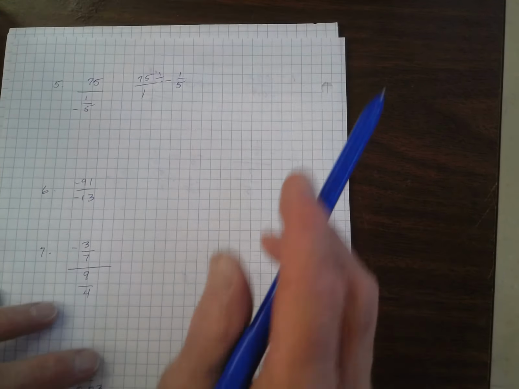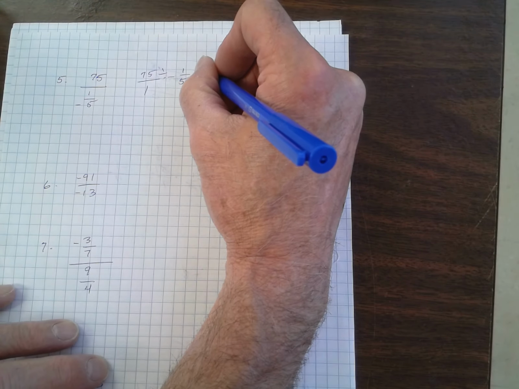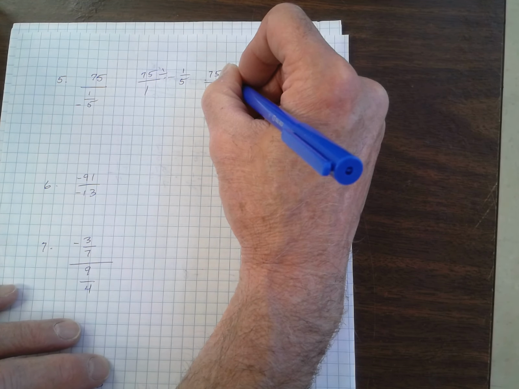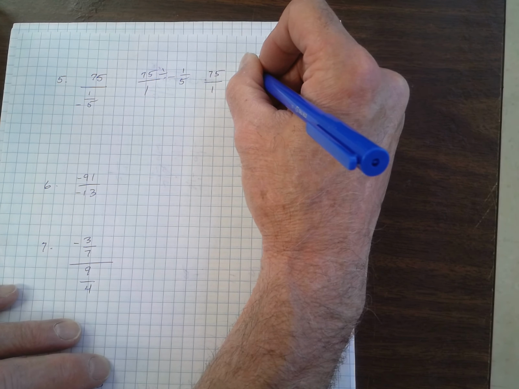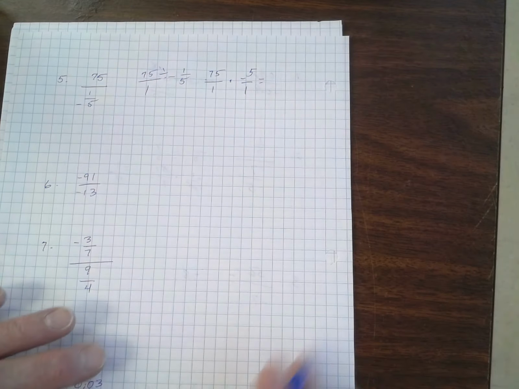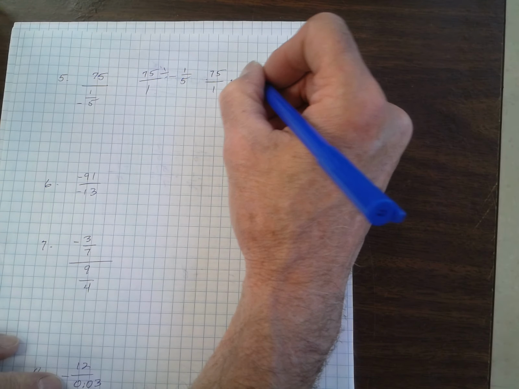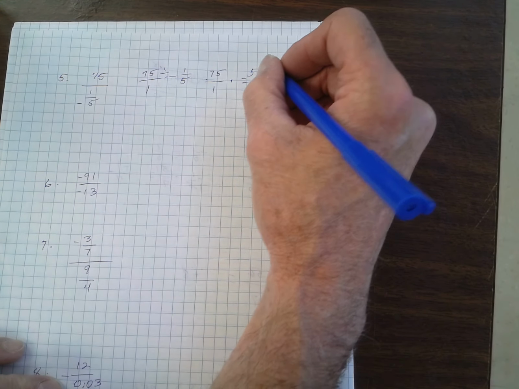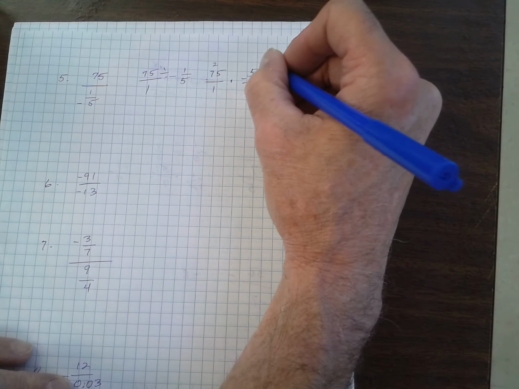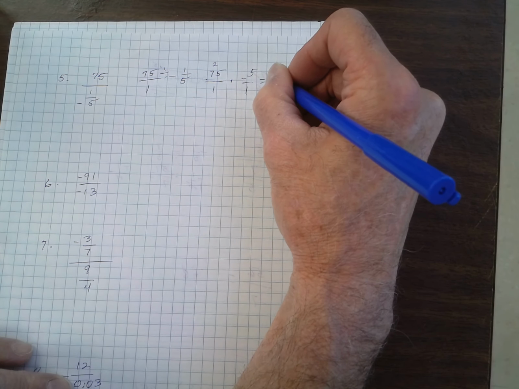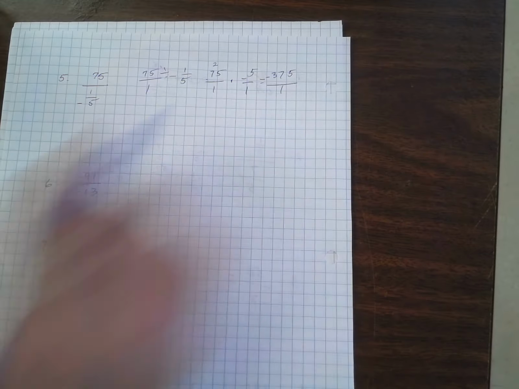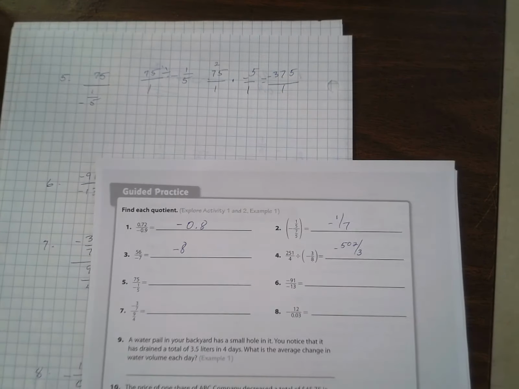Okay, so I'm going to rewrite this. I'm going to flip the divisor, 75 over 1 times negative 5 over 1. So now I'm just going to multiply straight across. 5 times 5 is 25. Put a 2 there, 37. Negative 375 over 1. Final answer, negative 375.